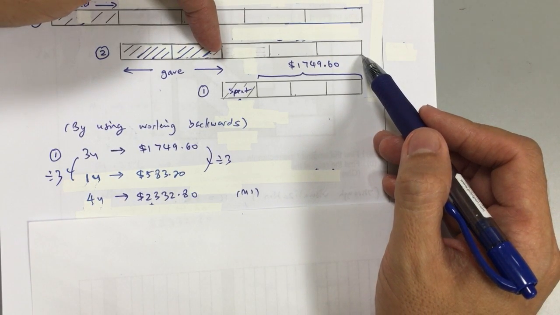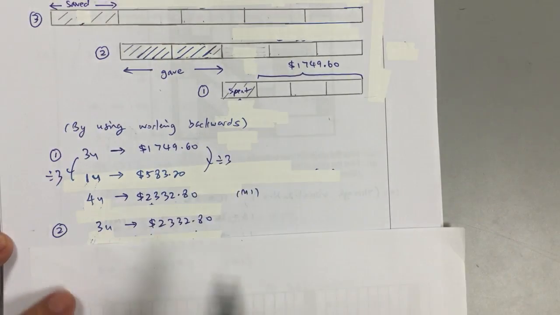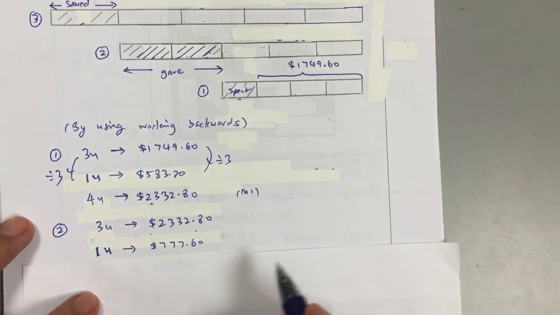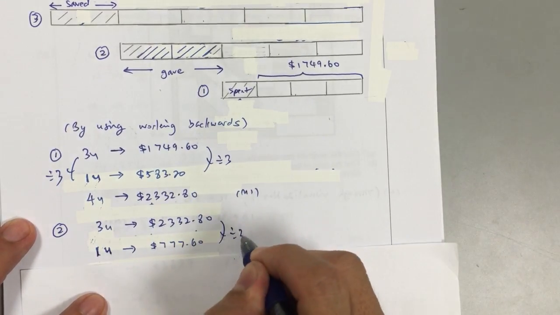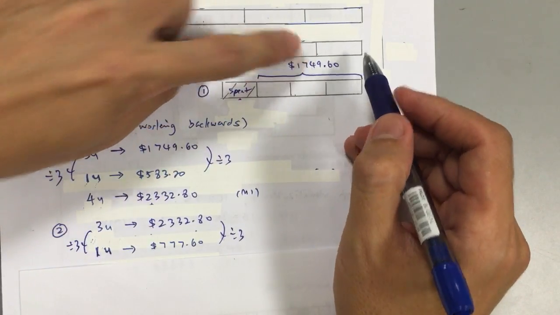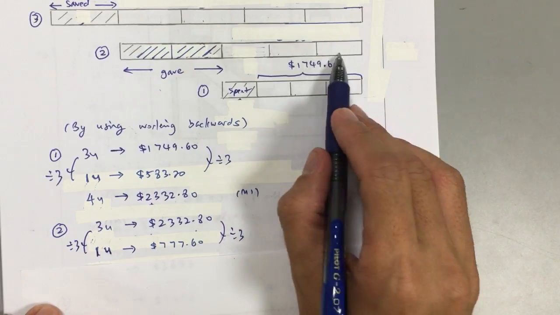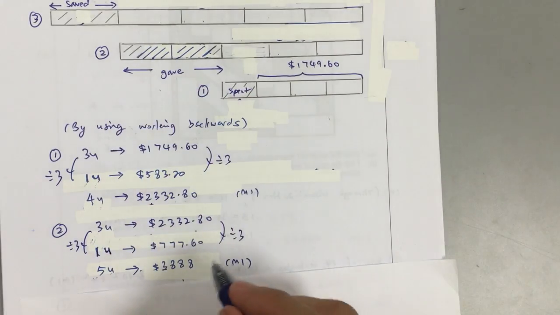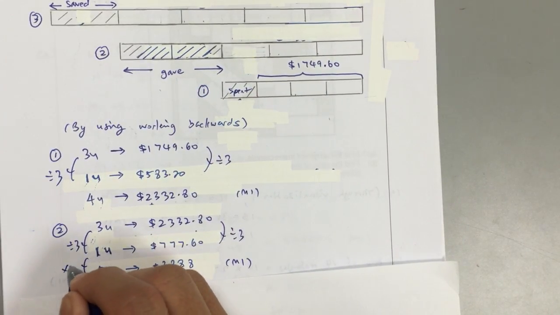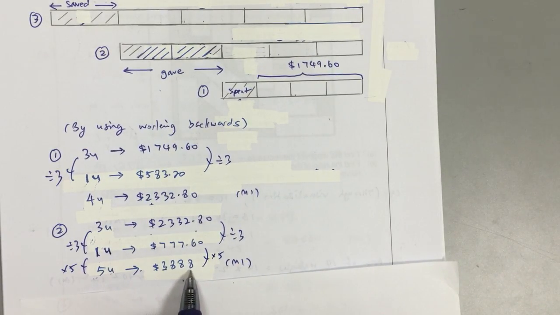This amount is 2,332.80. So again, I look at my second model. This is 3 units is this amount. I work out 1 unit. The 1 unit here will be 777.60. I got 1, 2, 3, 4, 5. So I times 5. I have $3,888.